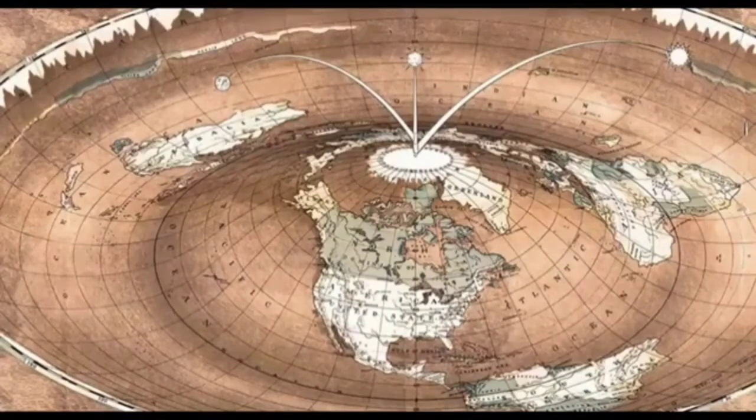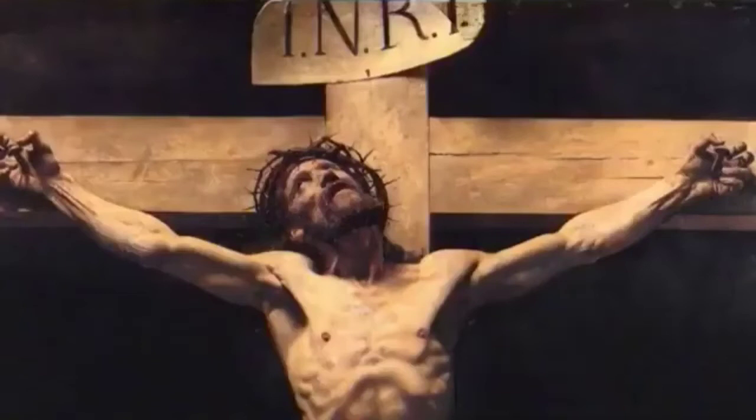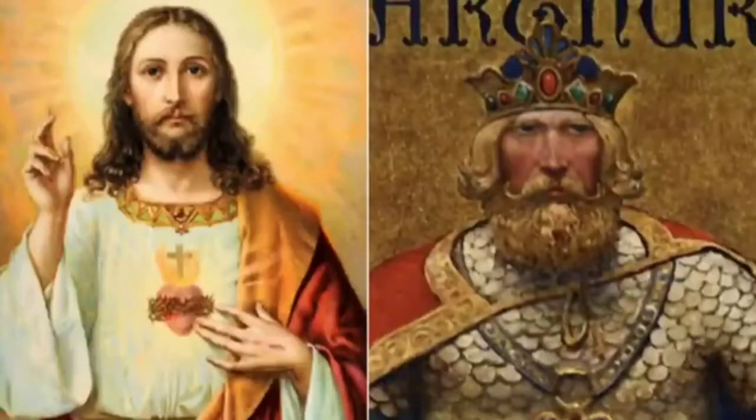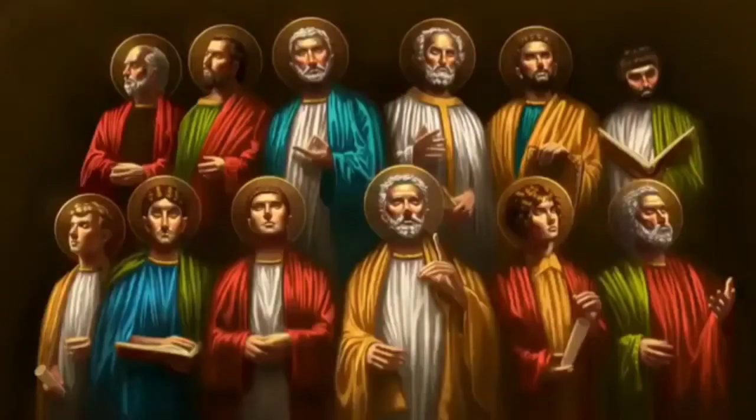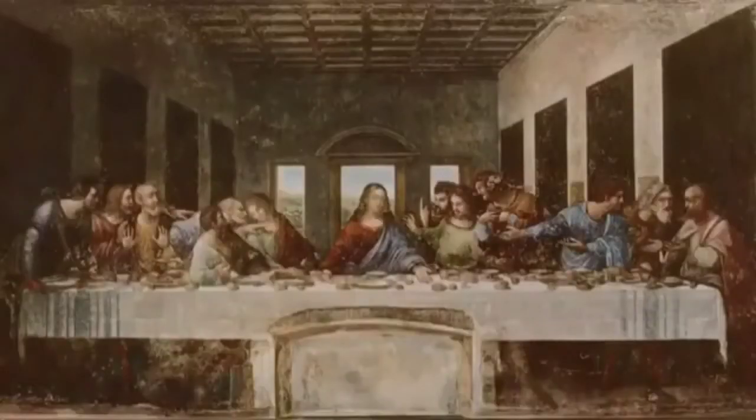33 is also the age Jesus was when crucified. Many scholars have drawn links between Jesus and King Arthur. Jesus had 12 disciples. Da Vinci's The Last Supper: 12 disciples revolve around the center, Christ.